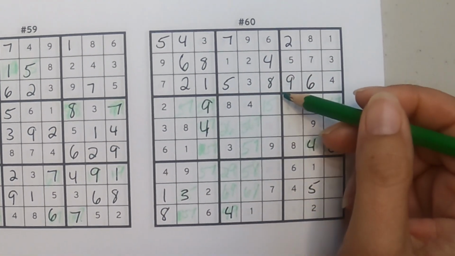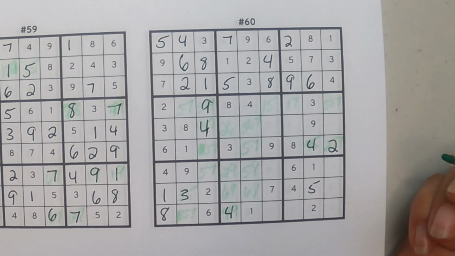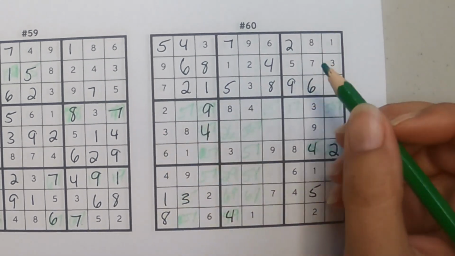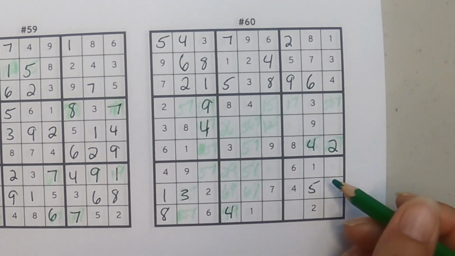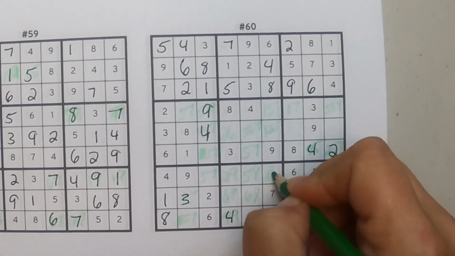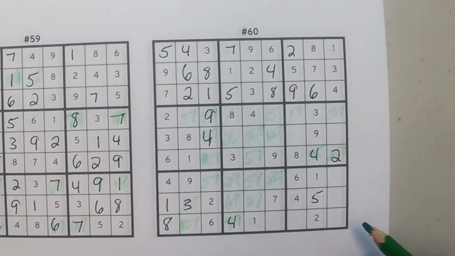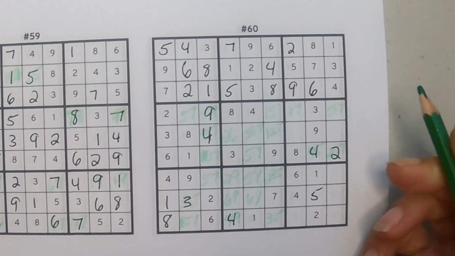For this column, we're missing 1, 2, 3, and 5. We've got a 3 here, so 1, 2, 5. 1 here, so 2, 3, 5. 1 and 2 here, so 3, 5.